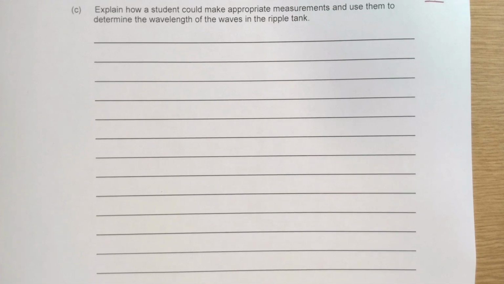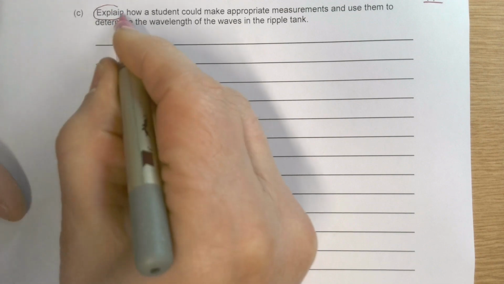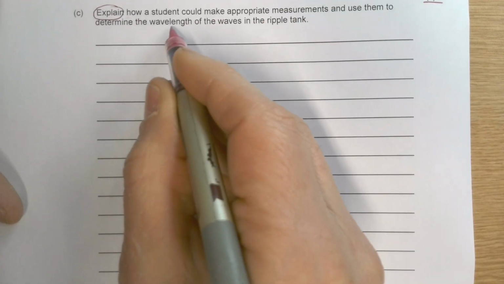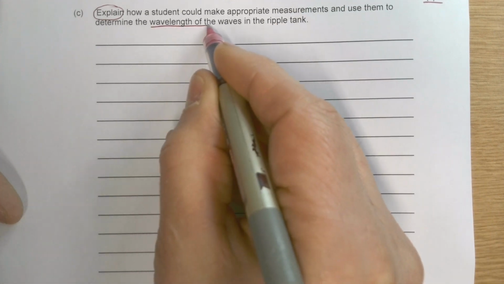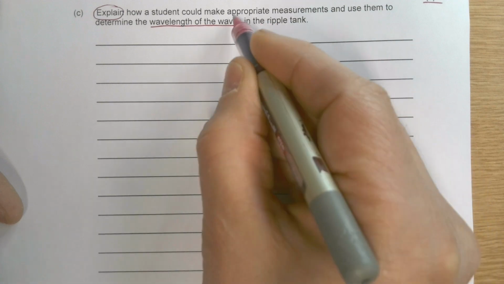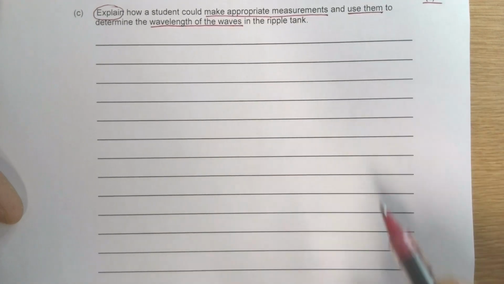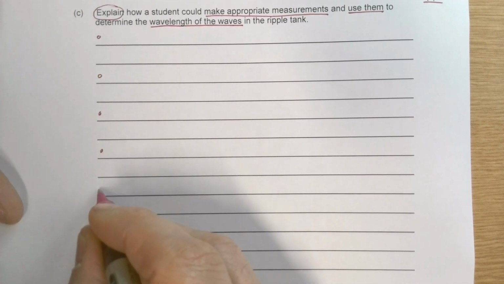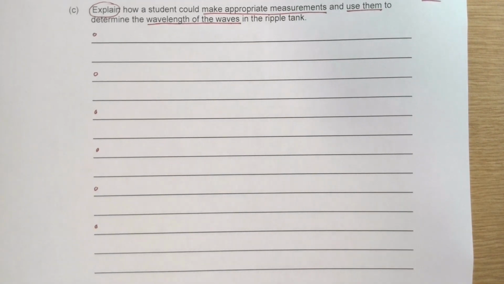Okay, waves, question 3, part C. Explain how a student can make appropriate measurements and use them to determine the wavelength of the waves in a ripple tank. So they're trying to find the wavelength of the waves in the ripple tank. They've got to make some appropriate measurements and use them. It's worth 6 marks. 1, 2, 3, 4, 5, 6. Okay, so we've got 6 bullet points, 6 things we need to talk about.